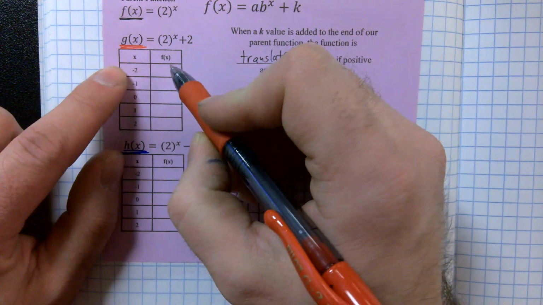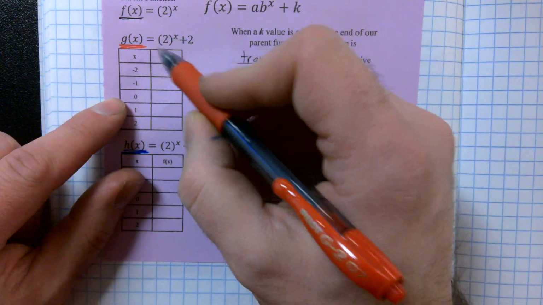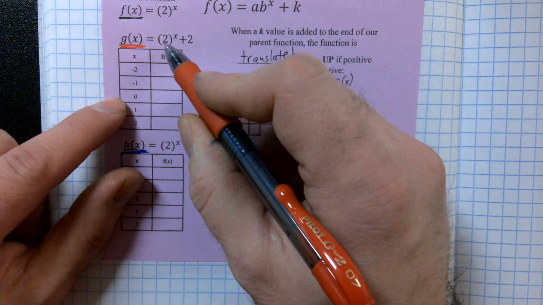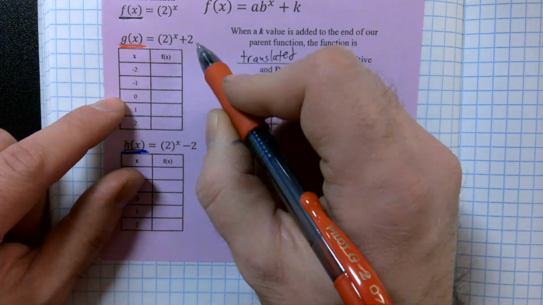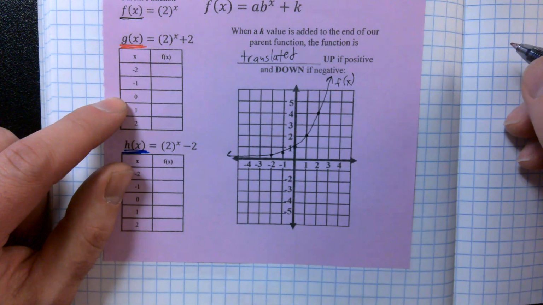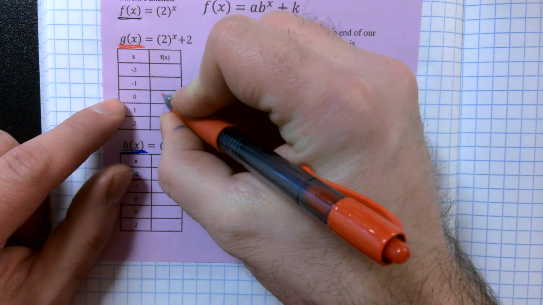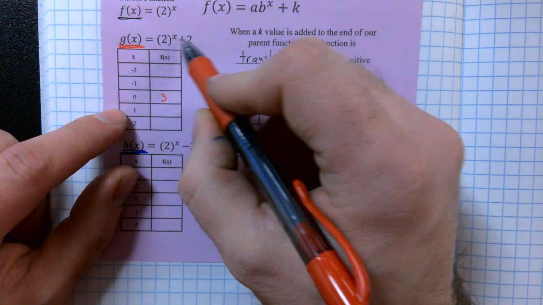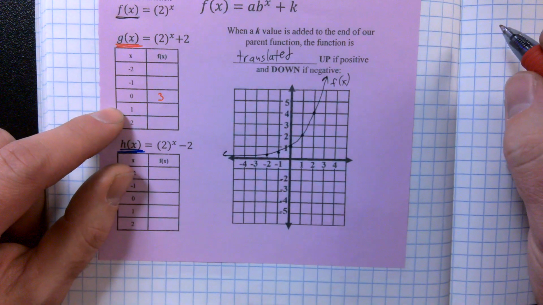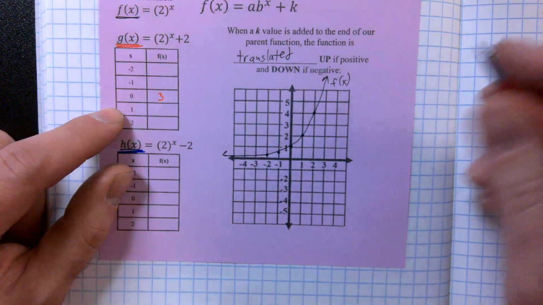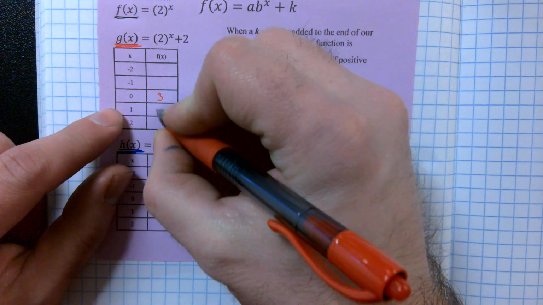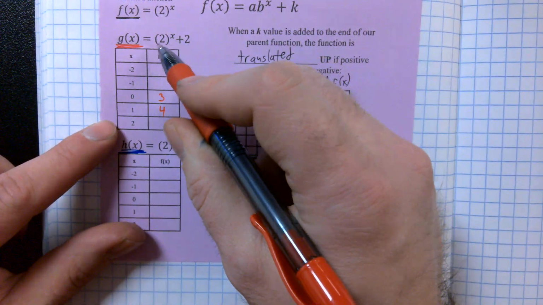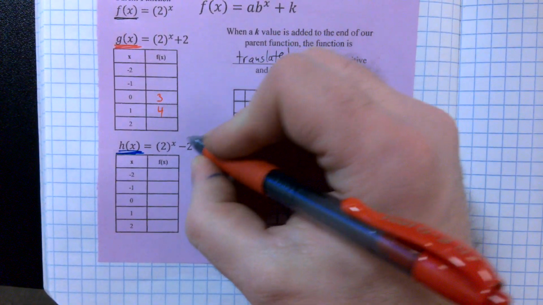So for g of x, I'm going to go one by one, plug these in, and then add 2. If I plug in 0, 2 to the 0th power is 1. 1 plus 2 gives me 3. If I plug in 1, 2 to the first is 2. 2 plus 2 is 4. If I plug in 2, 2 squared is 4. 4 plus 2 is 6.